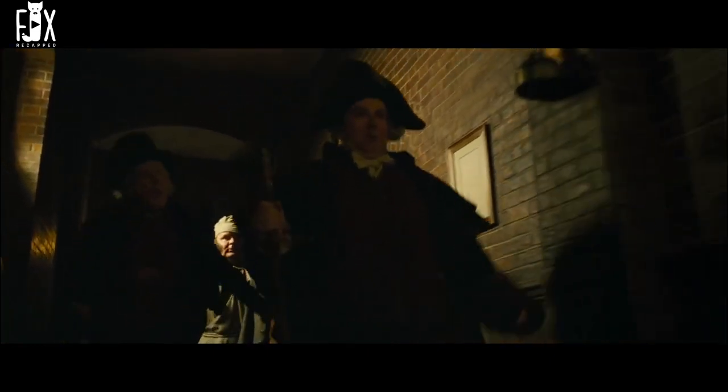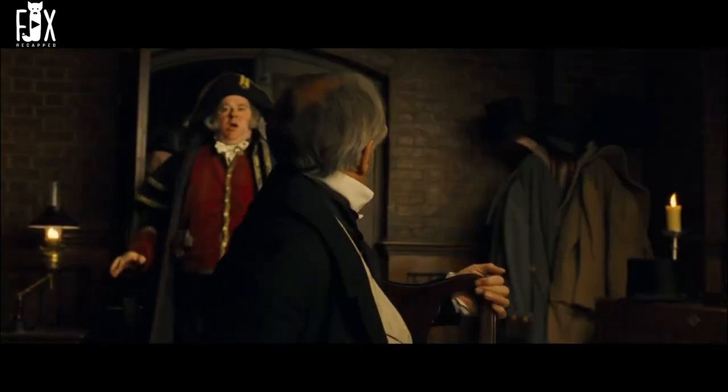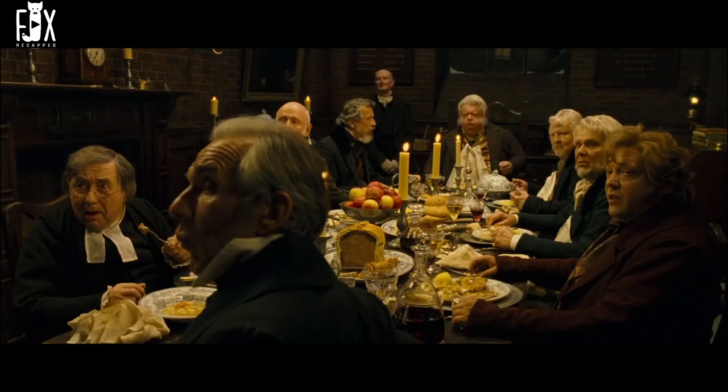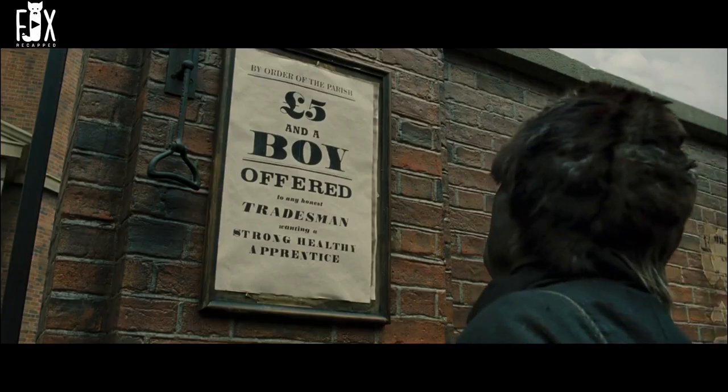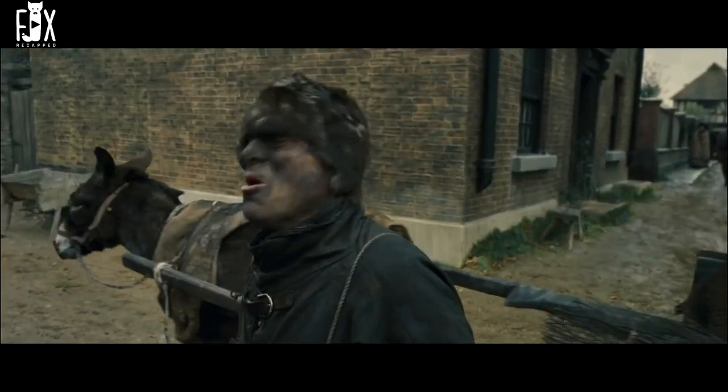After knowing about Oliver's act, Mr. Bumble pays a visit to the workhouse officials and informs them. This infuriates the workhouse officials, who decide to get rid of Oliver and offer a cash reward for anyone willing to take Oliver off their hands.